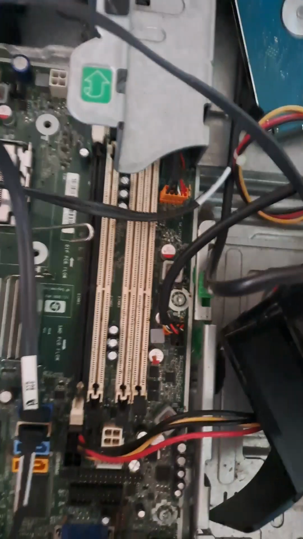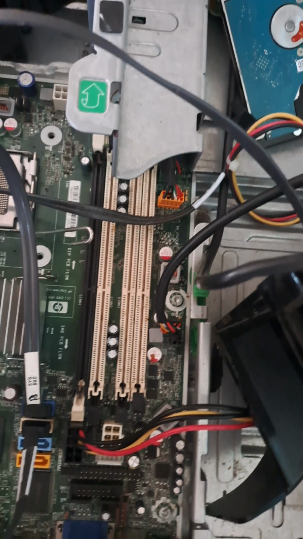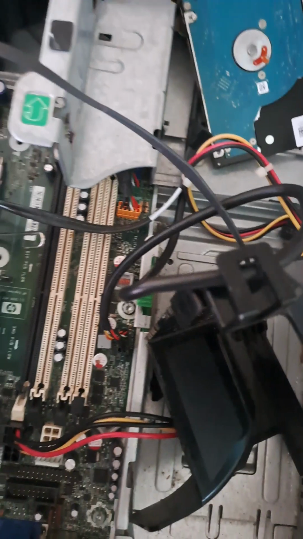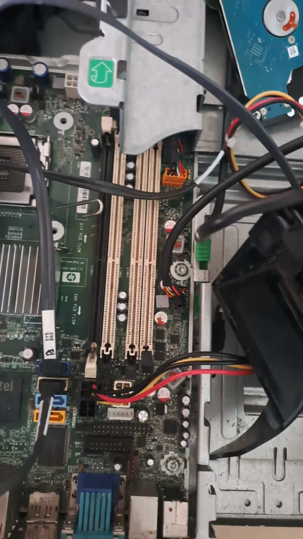This guy right there will determine the speed at which the computer must run. So I don't know if I did make sense there, but it is very important to actually understand how the CPU and the RAM and the hard drive communicate.